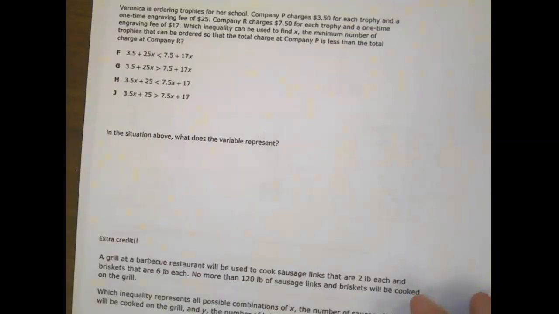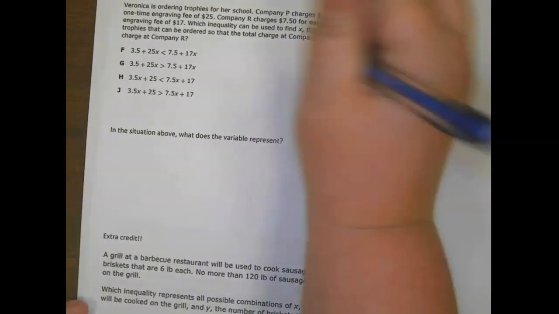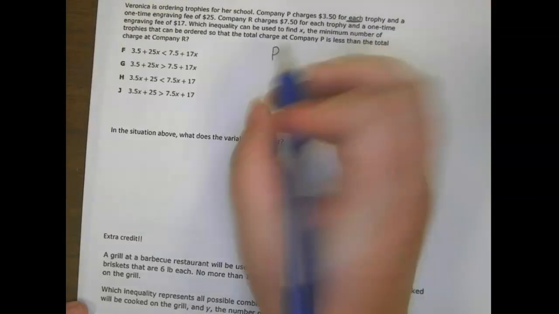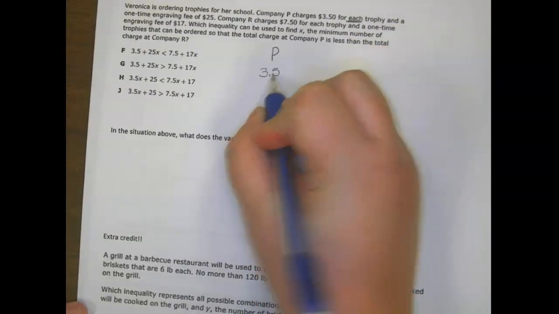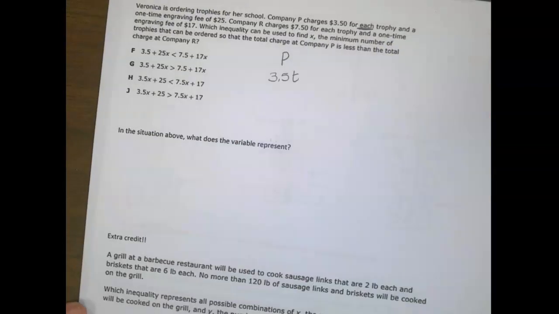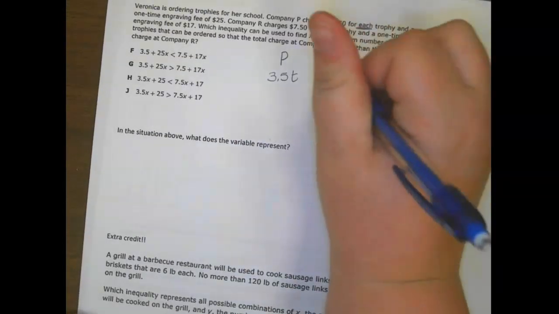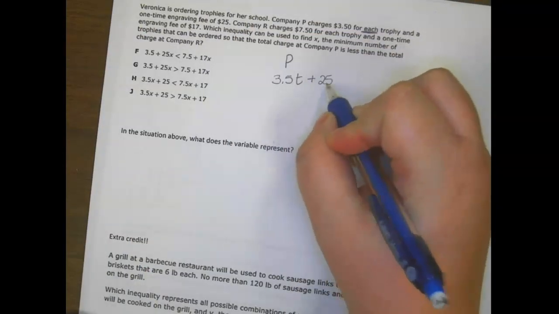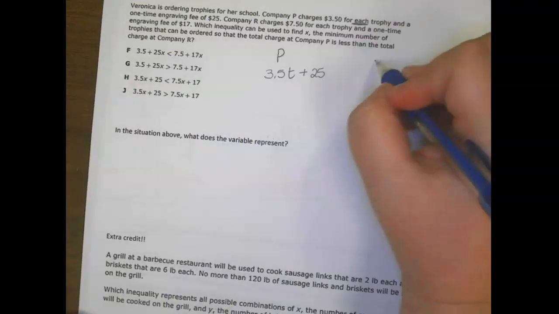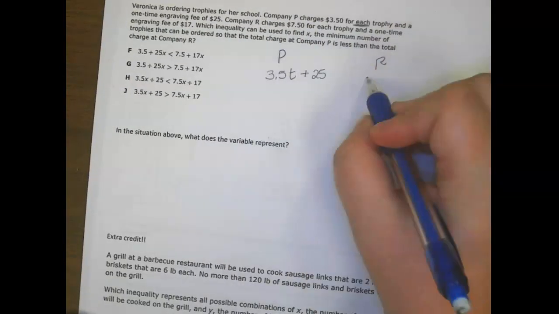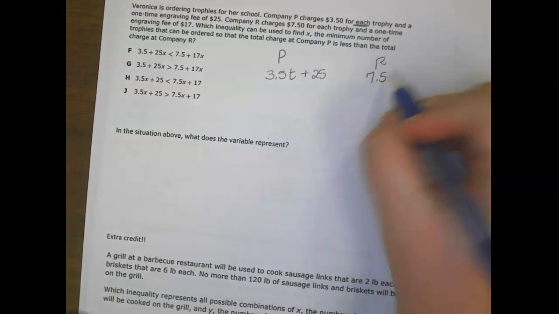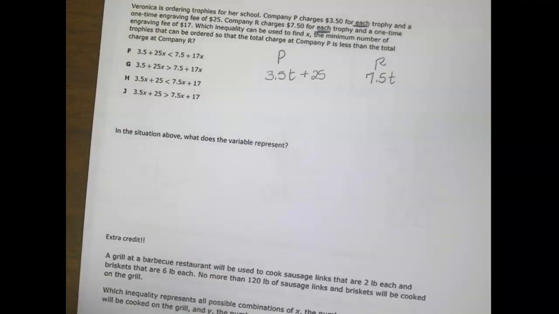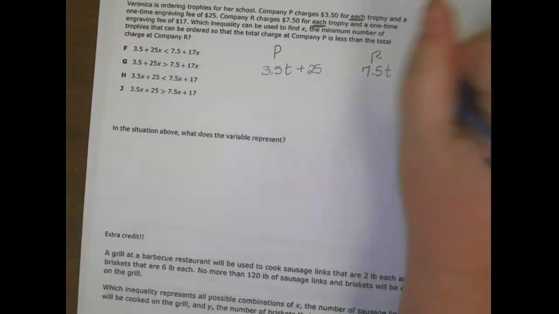Veronica is ordering trophies for her school. We have company P. It charges $3.50 for each trophy. So I'm going to do $3.50 times T, which is my trophy, and a one-time engraving fee of $25. So one-time engraving means I'm just going to be adding $25 to my P. Company R charges $7.50 per trophy, so $7.50 for each trophy. That's a multiplication word also. And a one-time engraving of $17.